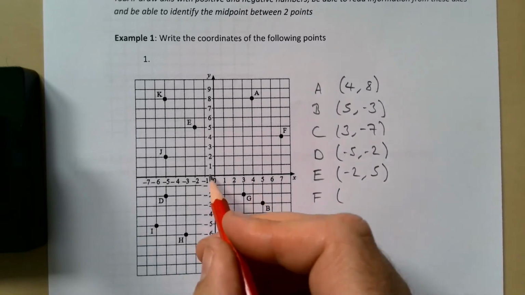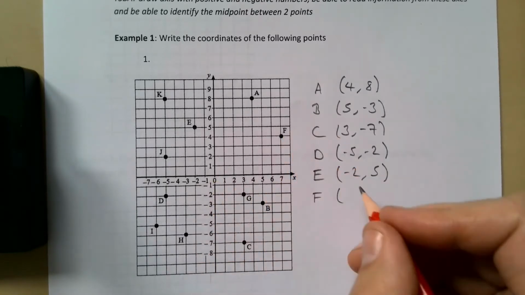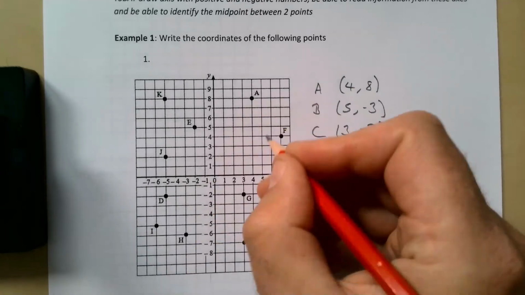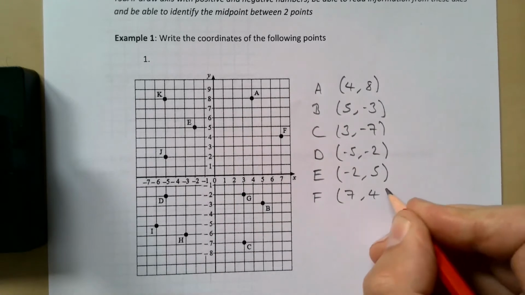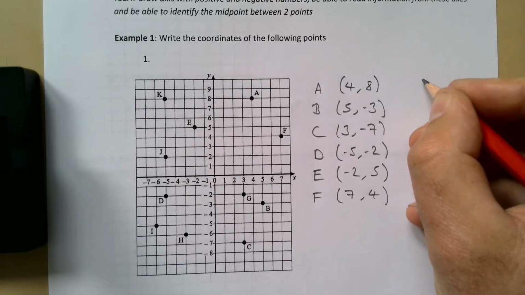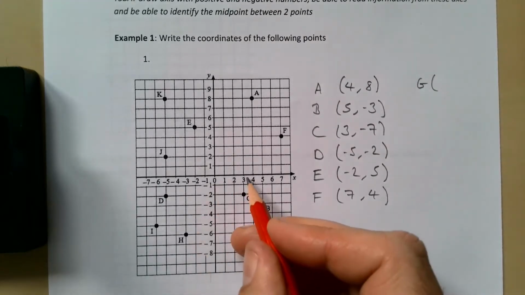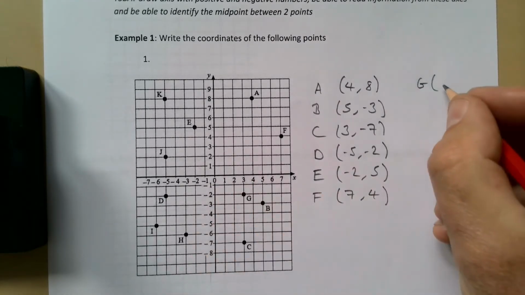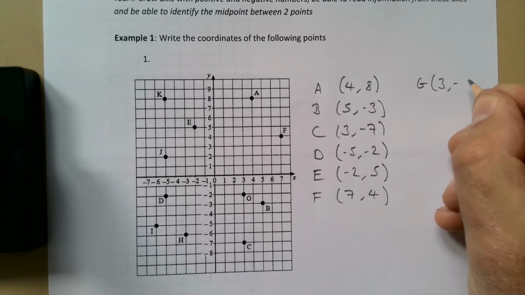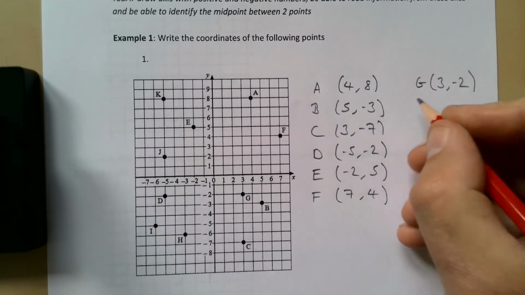F, 7 across, 4 up. Notice that's in the positive quadrant, so they're both going to be positive there. G, 3 across and 2 down, so that's going to be 3, which is positive, and then minus 2 because it's going down rather than up.